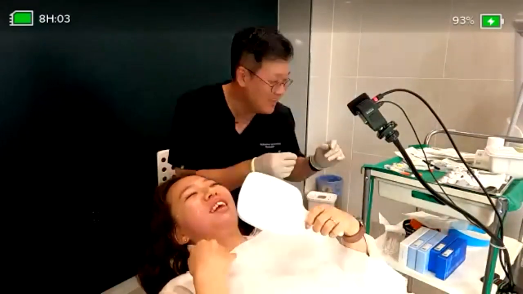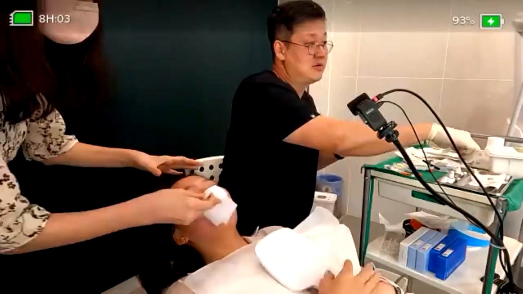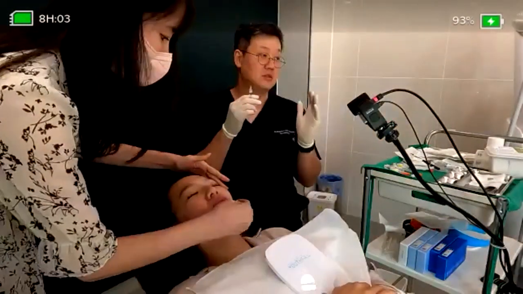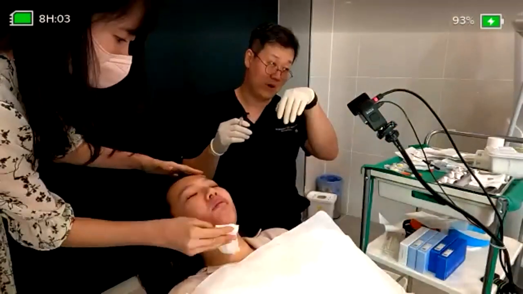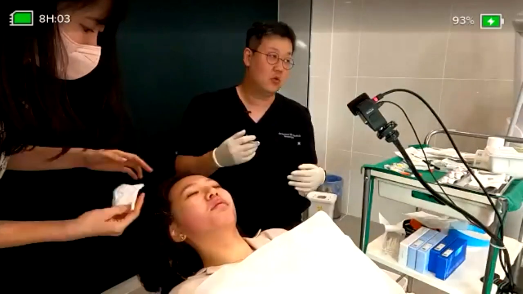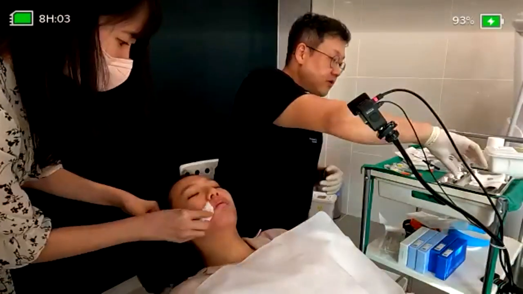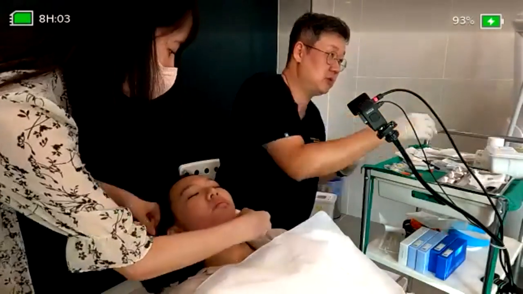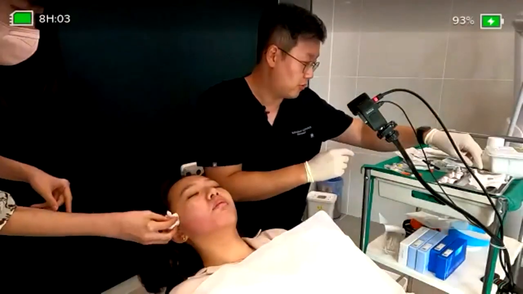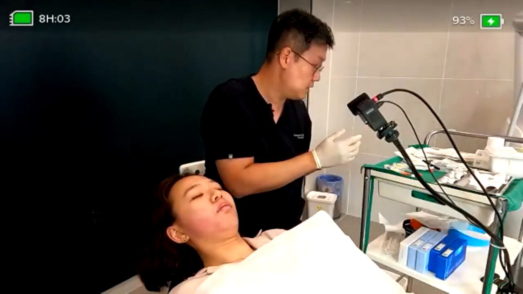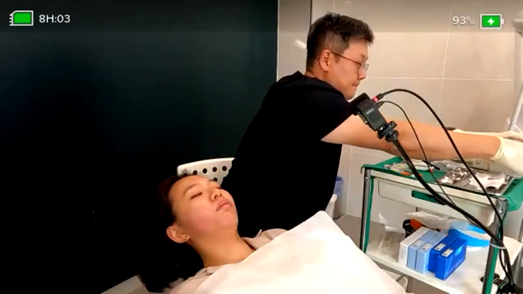Now the ultra formal treatment is done in a very fast way. A patient has no difficulties in getting the treatment, and we are finishing the last touch of the treatment with the injectors. Okay.